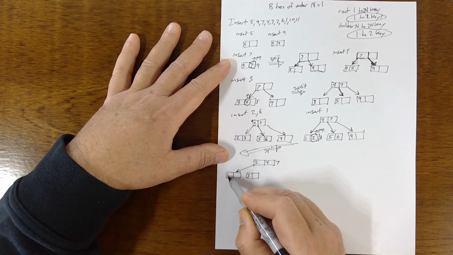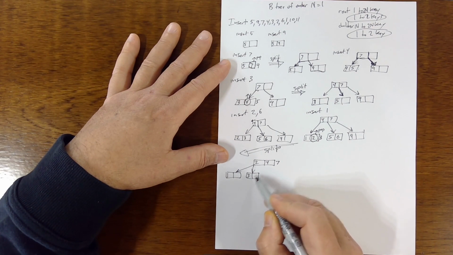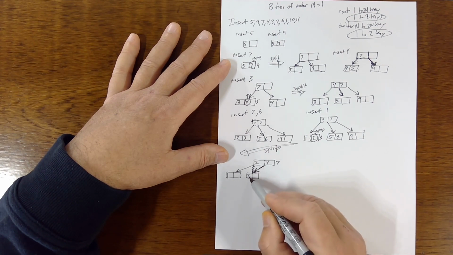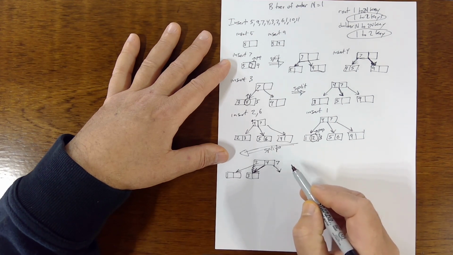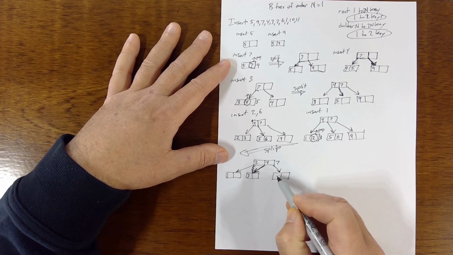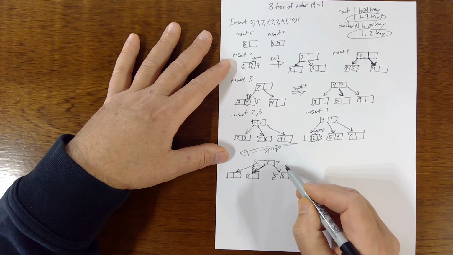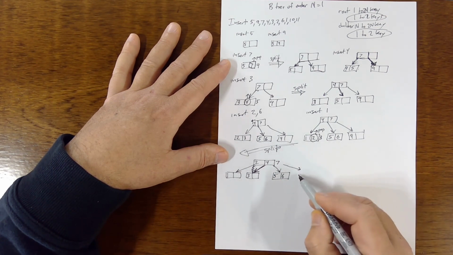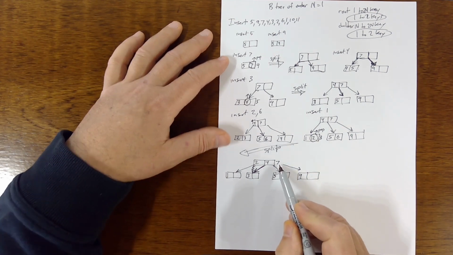So everything in this node is less than 2. Everything in this node is between 2 and 4. Sorry about that. Everything in this leaf is between 2 and 4, so we draw the link down that way. Everything in this node is between 4 and 7, right? And then there's an extra pointer that you have to allow in here for a little bit before we resolve that. And everything in this node is bigger than 7.